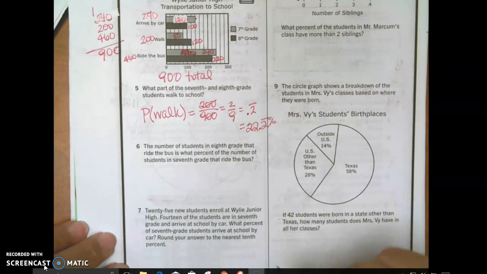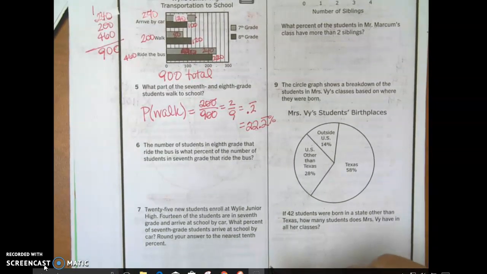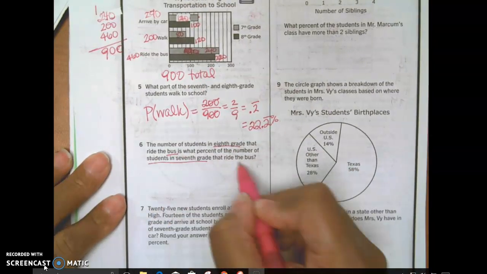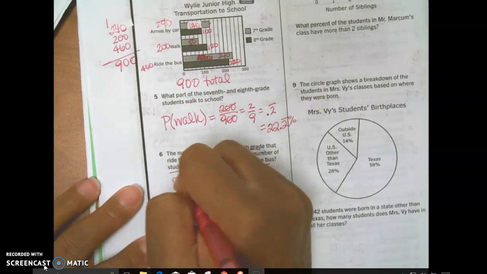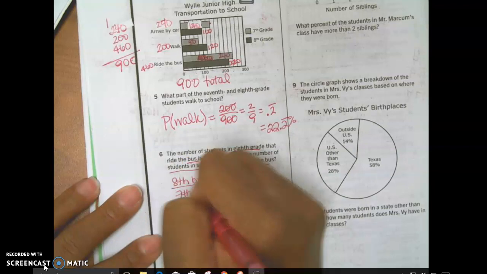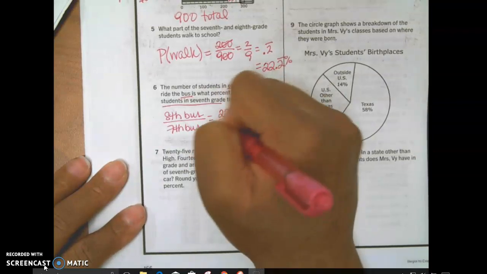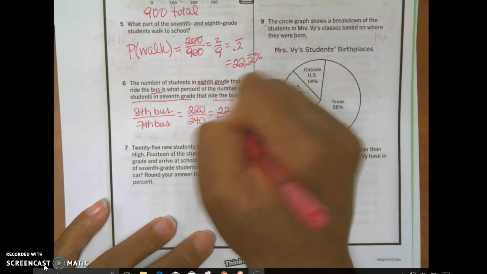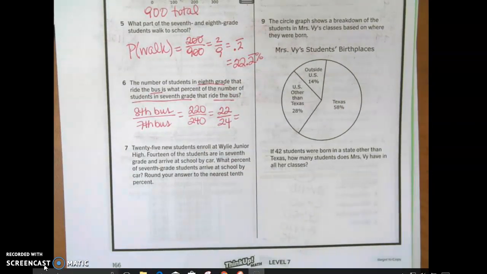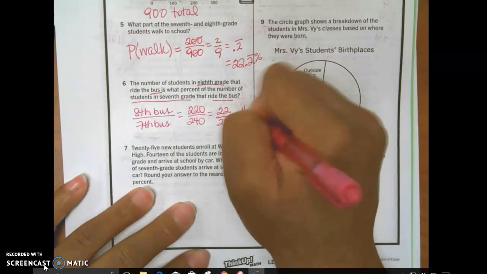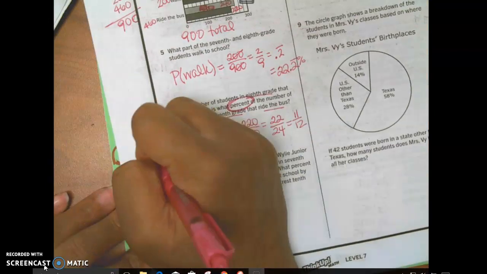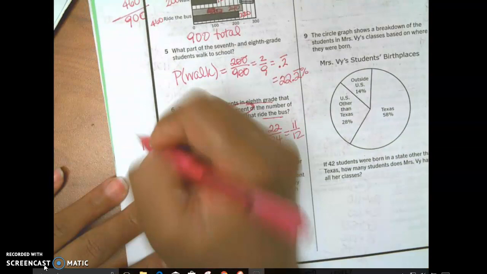Repeat. The number of students in 8th grade that ride the bus is what percent of the number of students in 7th grade that ride the bus? So 8th grade bus riders versus 7th grade bus riders. What's my fraction? Good. What do I get? What do I need? How do I get that? Top in, bottom out. T-bow. Who goes in? Who goes out?